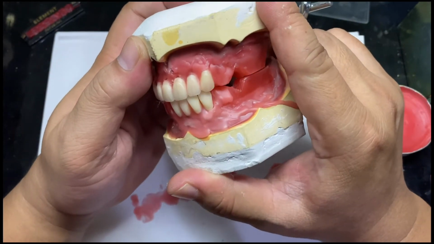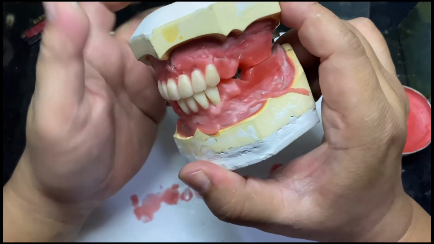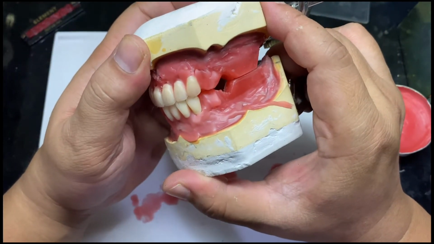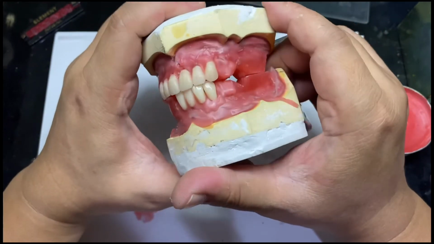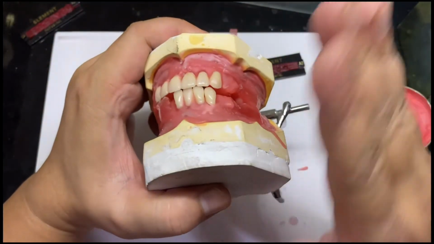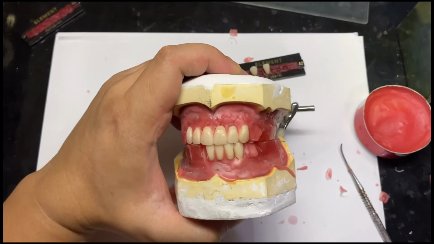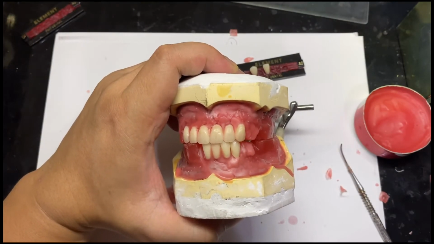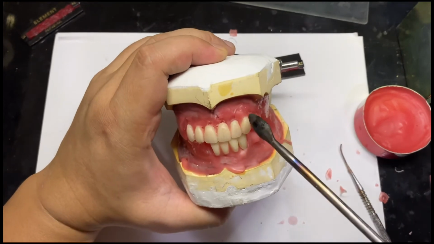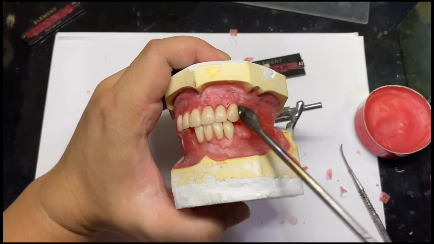The mesial slope of the upper K9 falls on the distal slope of the lower K9. So I'll just try to adjust a little on the K9, just to lessen the amount of overjet.